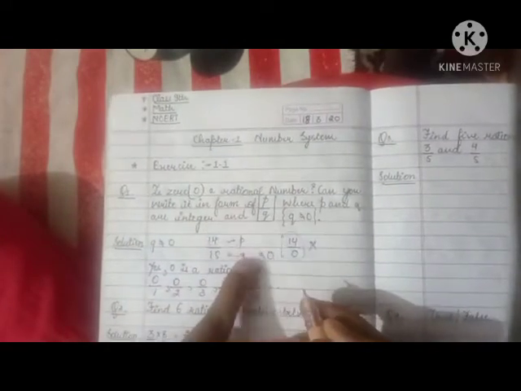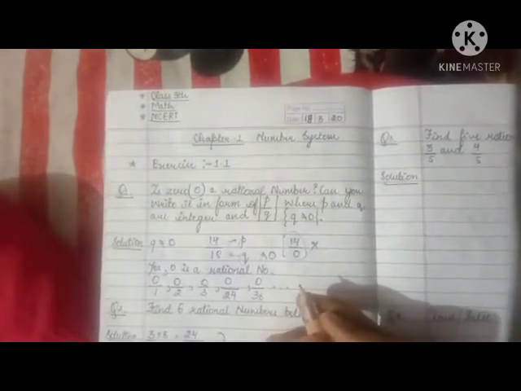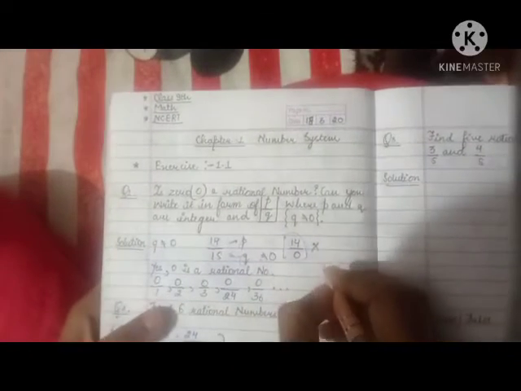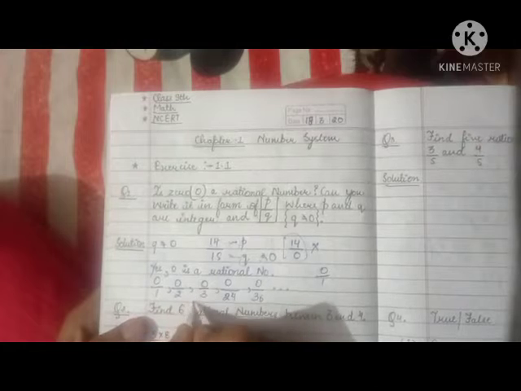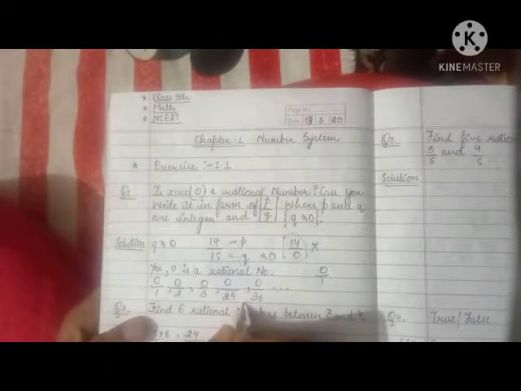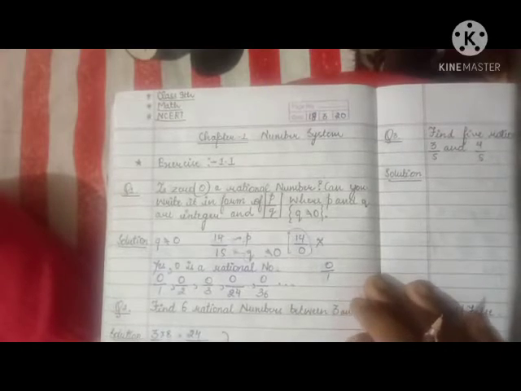But the next question says, can you write 0 in the form of p by q? Yes, you can write it. We write 0 in the form of 0 by 1, 0 by 2, 0 by 3, 0 by 4, and so on. Now let's go to the second question.